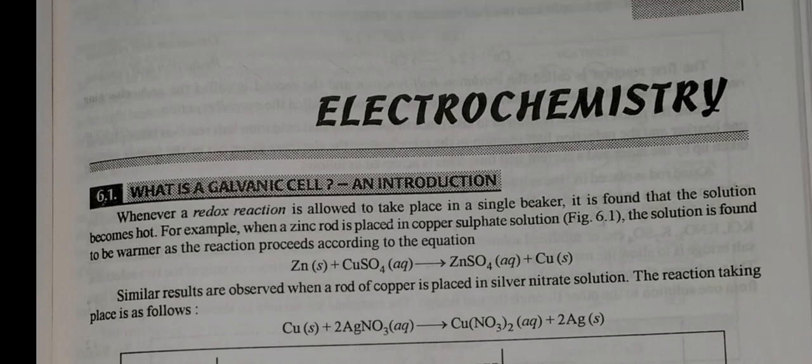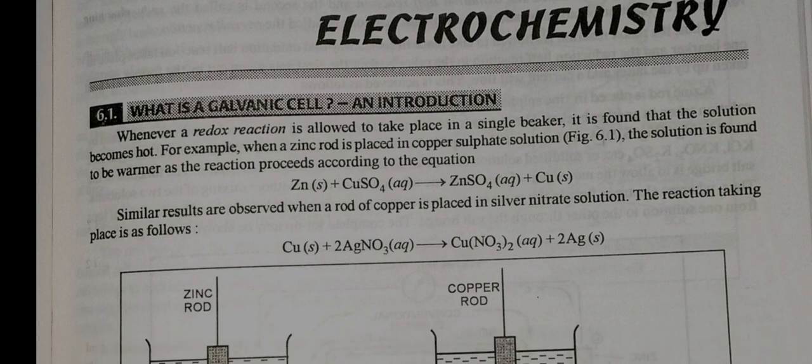Electrochemistry. What is a galvanic cell and introduction? Whenever a redox reaction is allowed to take place in a single beaker, it is found that the solution becomes hot. For example, when a zinc rod is placed in copper sulfate solution, the solution is found to be warmer and the reaction proceeds according to the equation.